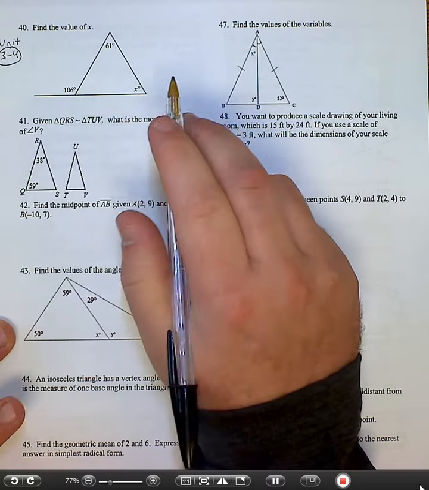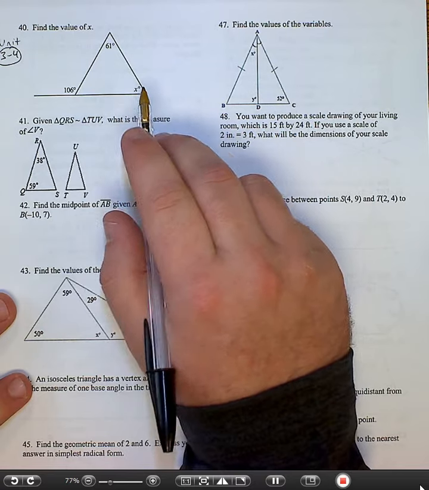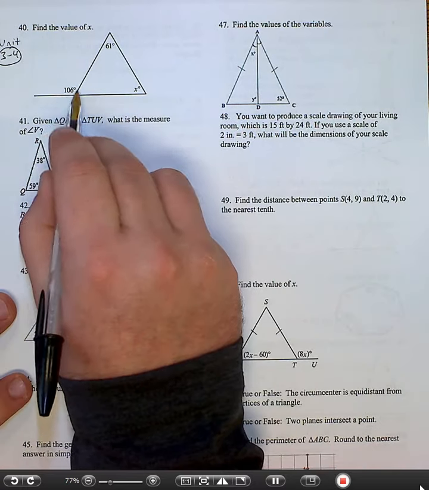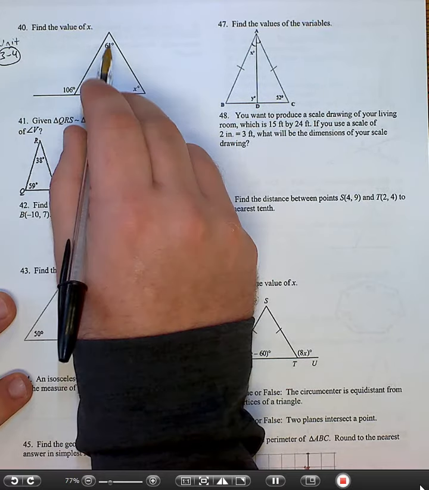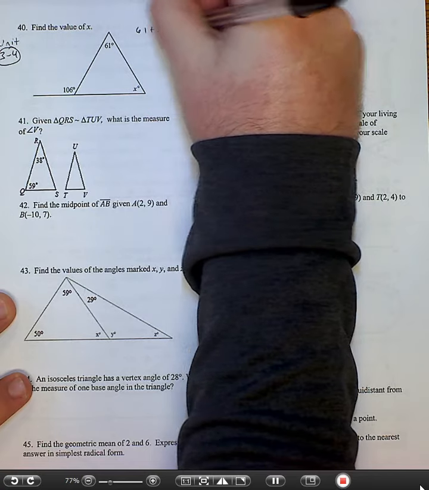I'm going to show you the triangle exterior angle theorem, but then I'm going to show you that there's another way of doing this one. An exterior angle, this 106 out here, is the sum of the two angles that it's not attached to. So the equation is 61 plus x equals 106.